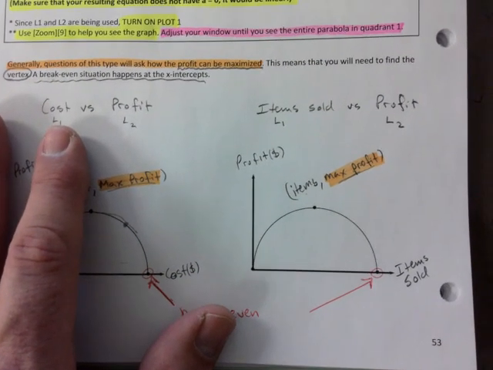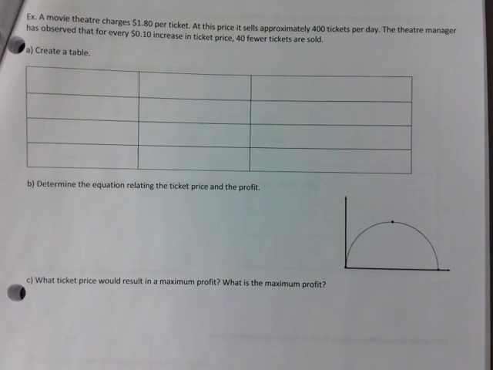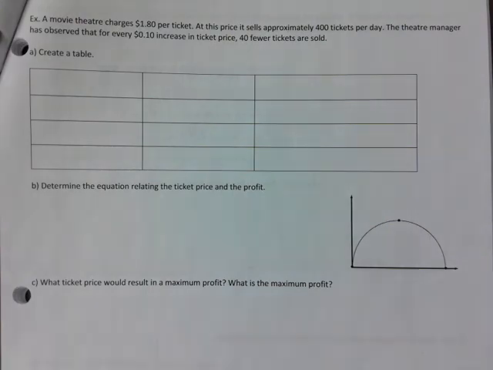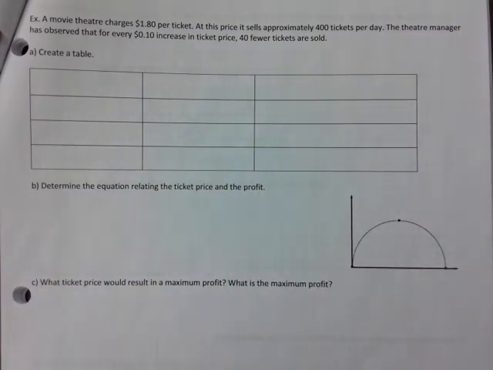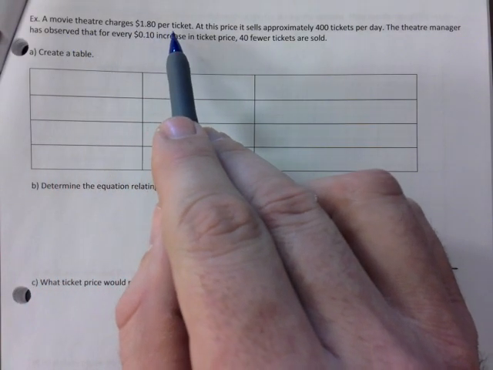Okay, so let's do an example on page 54. I'm just gonna say you gotta read these very carefully. You might think they're always the same. They're not. Okay. So if you're creating a table, let's read this first. A movie theater charges $1.80 per ticket.